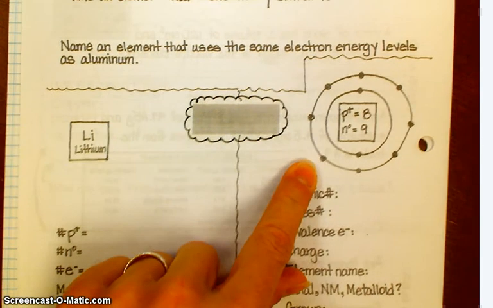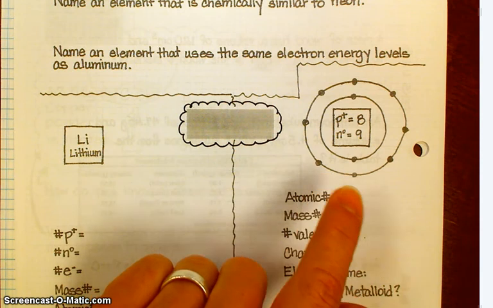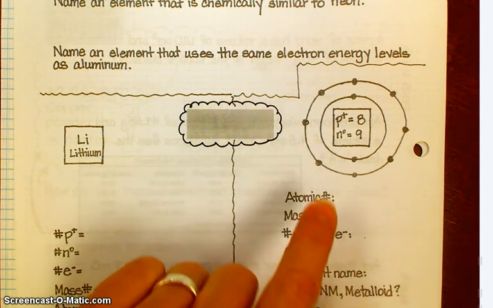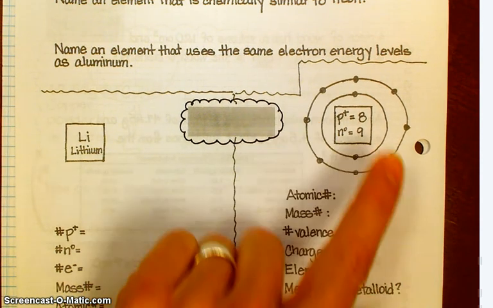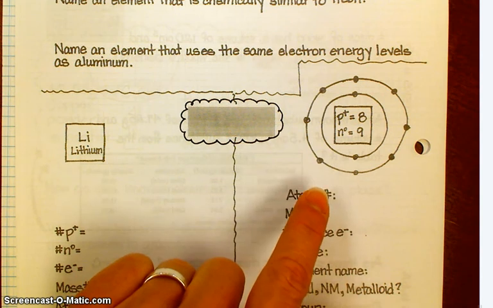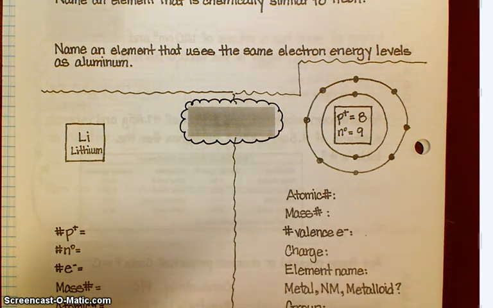Over here, I gave you a picture, a Bohr model of one particular atom. So you have to rely on the information from the picture in order to answer all of this. So just be careful there. Okay.